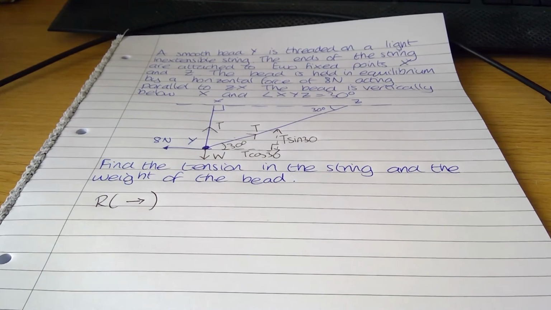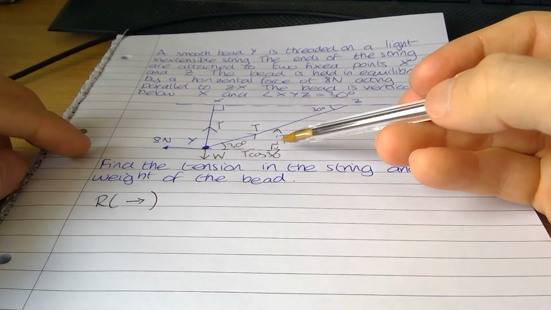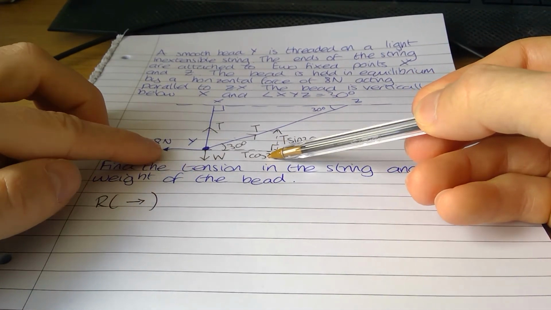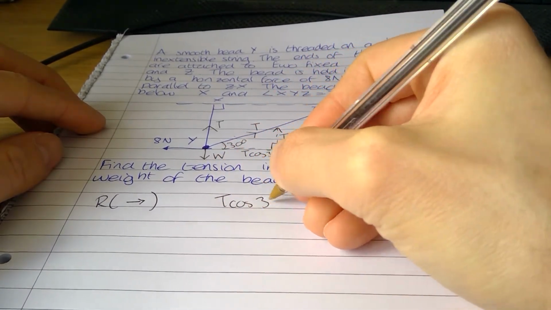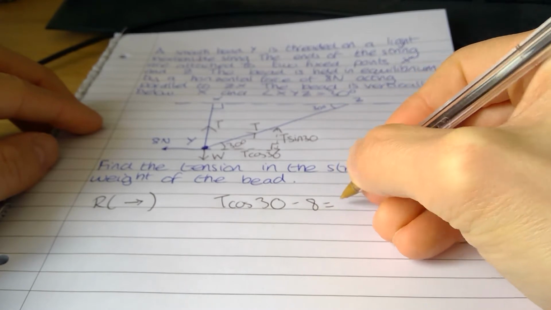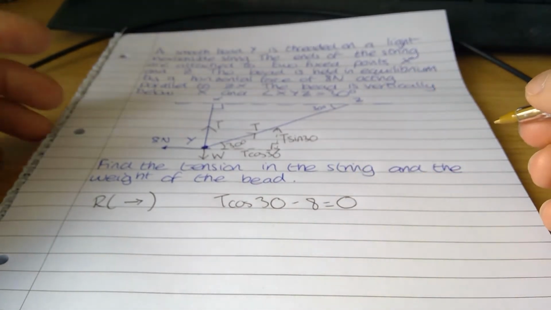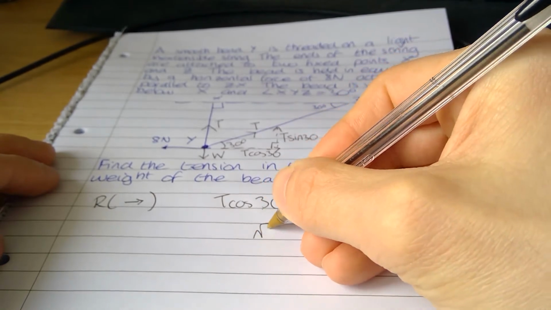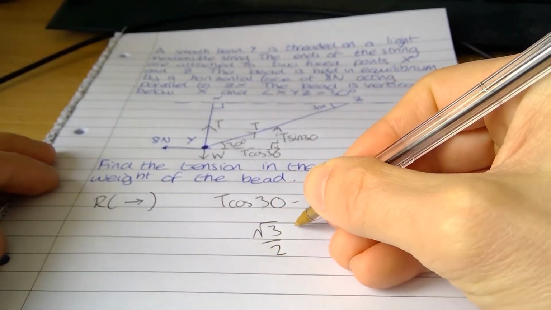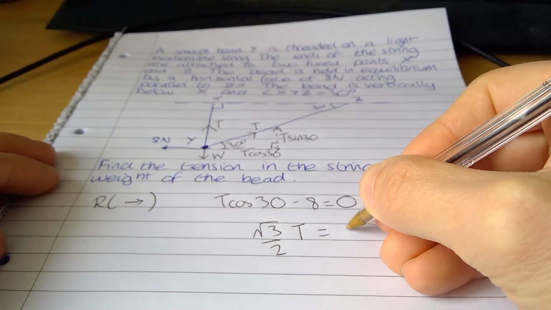Okay, so when we resolve horizontally, the forces we're interested in will be T cos 30 and the 8 newtons there. So T cos 30 subtract 8 is equal to 0 because it's in equilibrium, everything's being held. So therefore, cos 30 is root 3 over 2, which gives us root 3 over 2 T equals 8.